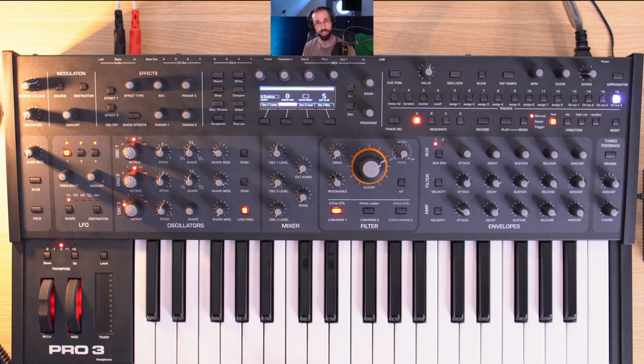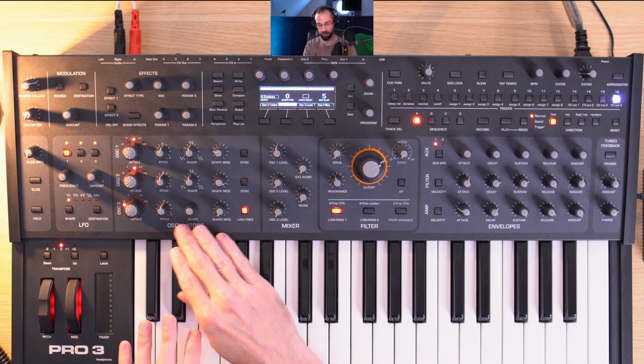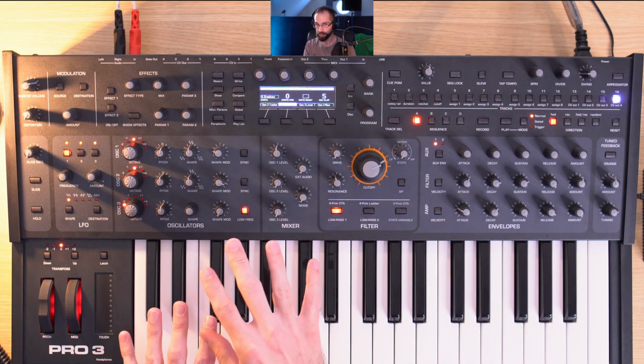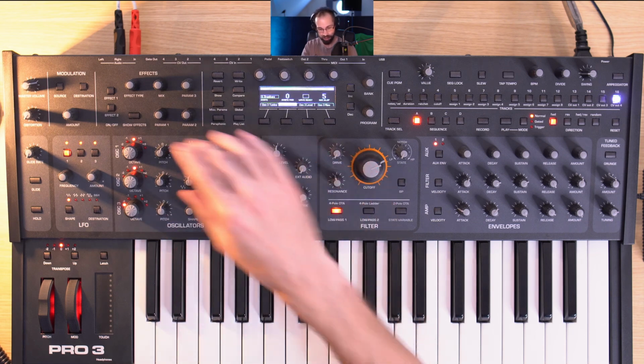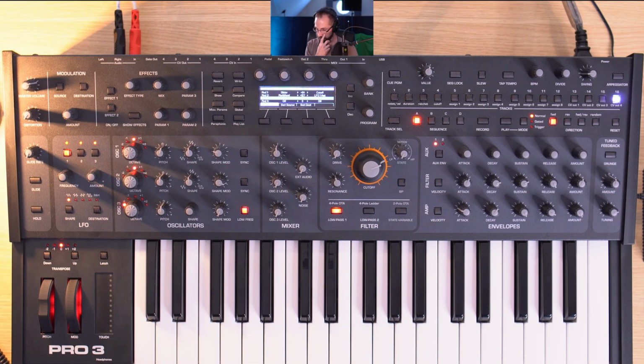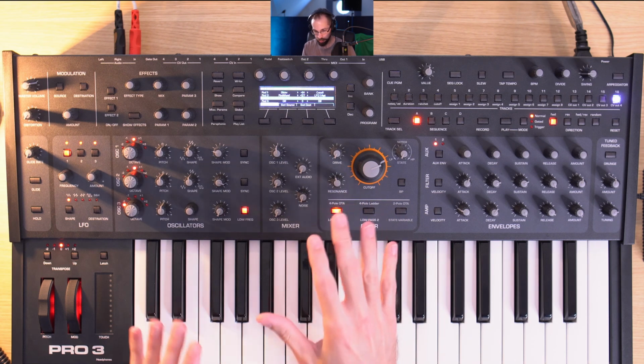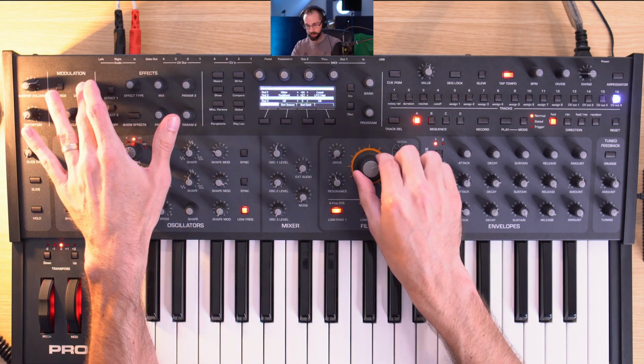Yeah, so that sounds pretty terrible, but how can we use that? Well, we can use that shape to affect other things that aren't the pitch. That's just the easiest way to demonstrate it. So what do you say we have that affect, rather than the pitch of oscillator 1, the filter cutoff.